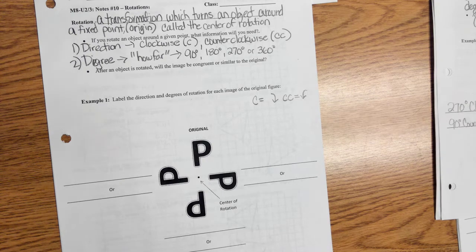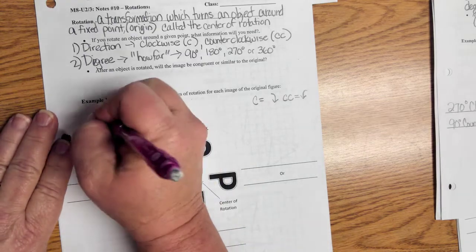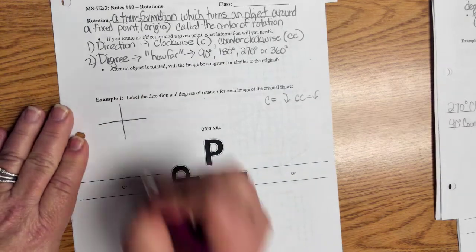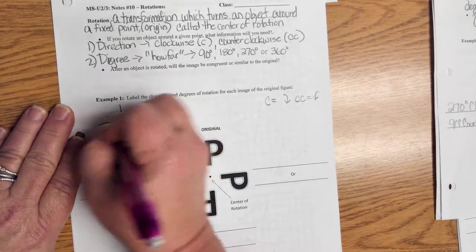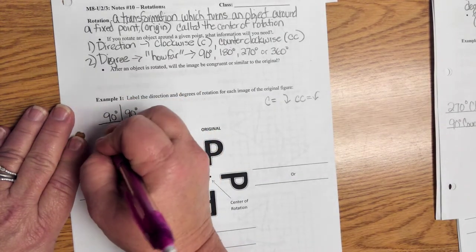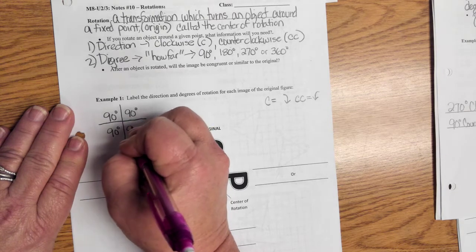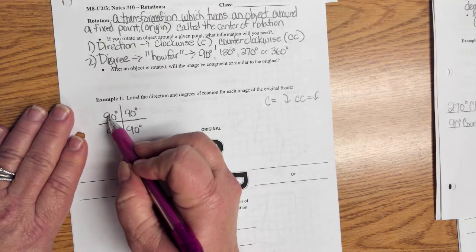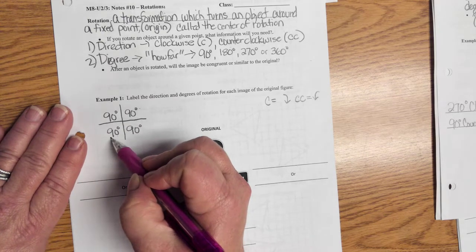Now, 90 degrees and 270 are just your 15-minute increments, all right? Each quadrant, if I give you a 4-quadrant grid, is worth 90 degrees. If you move from here to here, it's 2 90s. 190, 290, so that's 180.